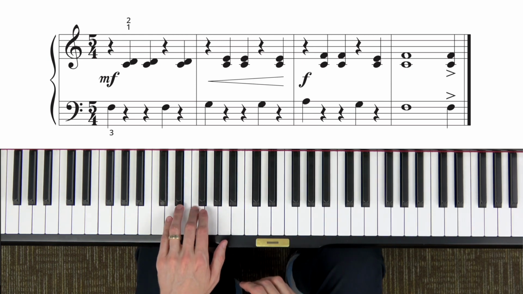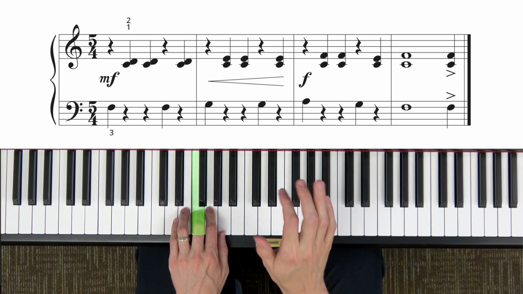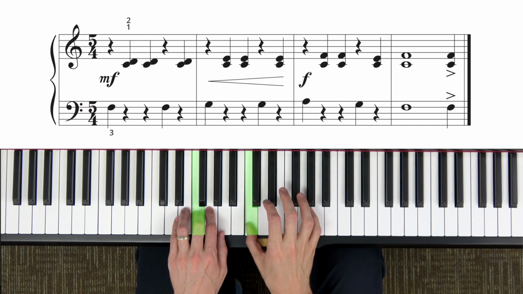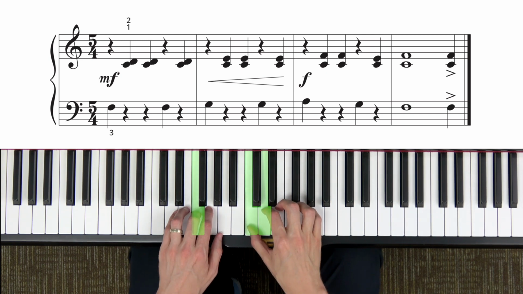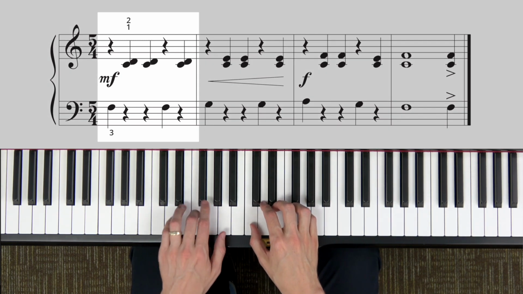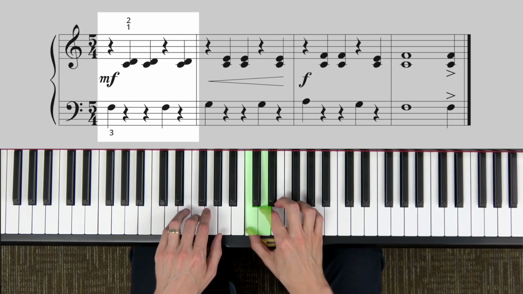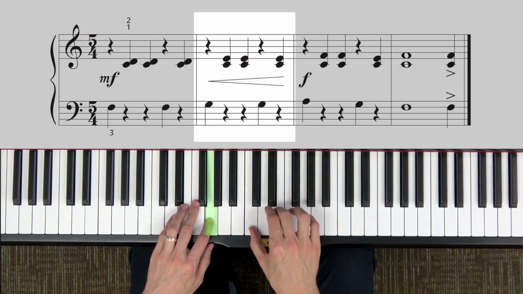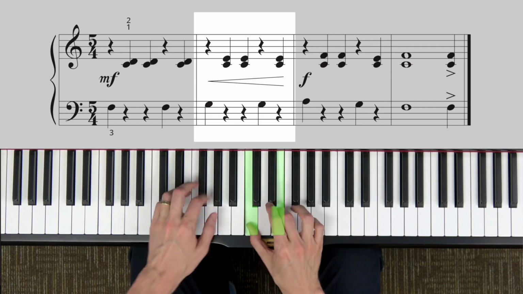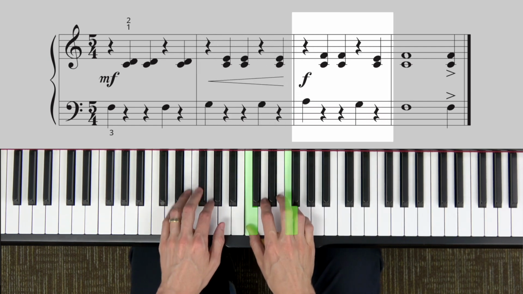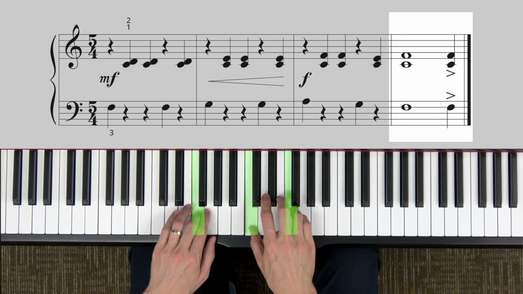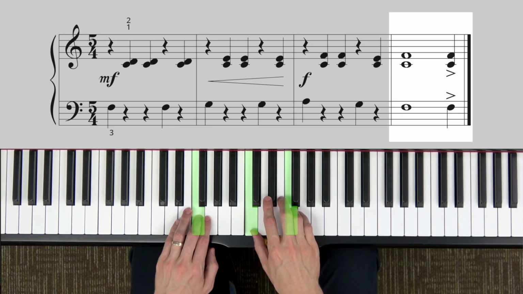So I've got my left hand finger 3 on F, my right hand fingers 1 and 2 on C and D, and here's what this one sounds like. 1, 2, 3, 4, 5.